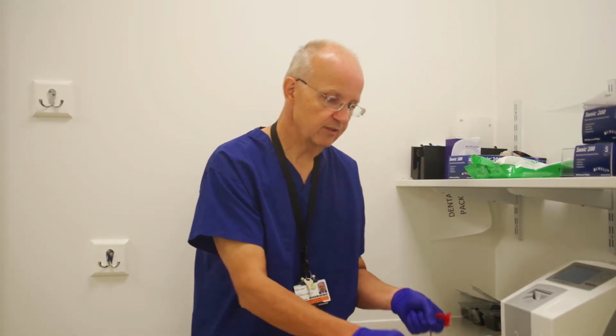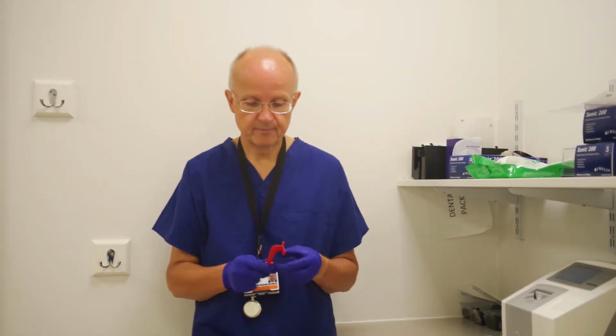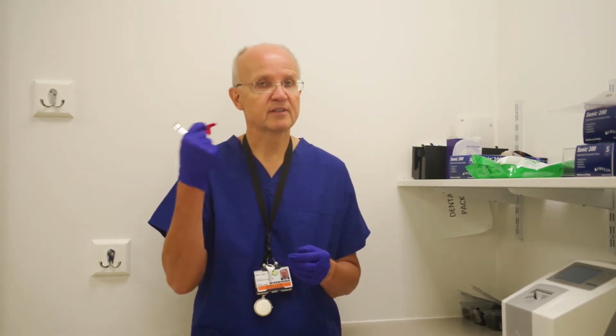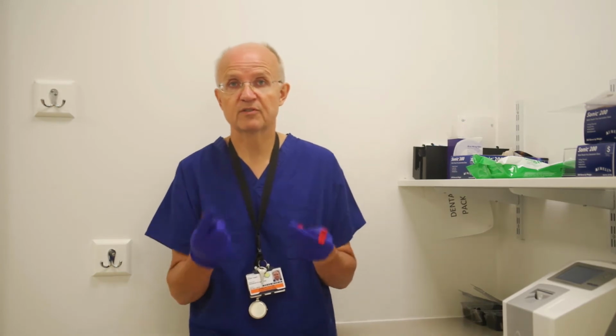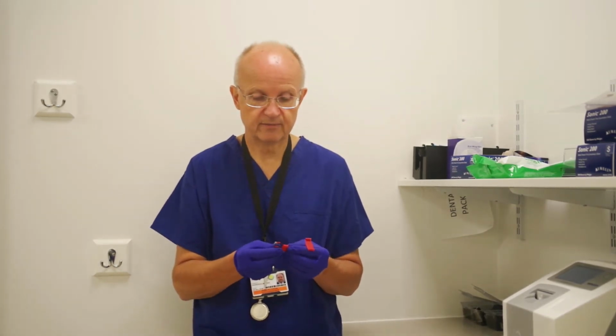Okay, so now we're just going to set this one up. We're going to set the adult one up. Dead easy, we do this exactly the same way whether it's left or right. And of course, because it's a bite wing, you don't need to think about upper or lower, because we're looking at the crowns of both teeth.